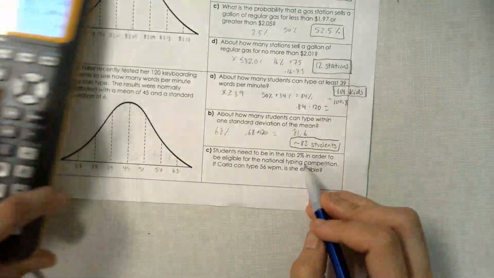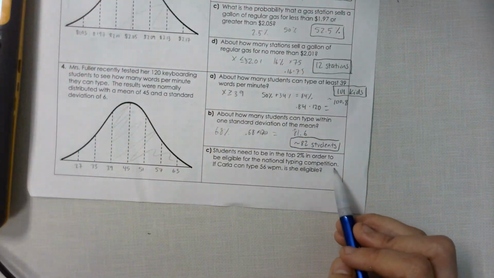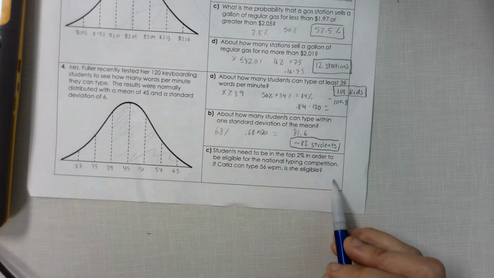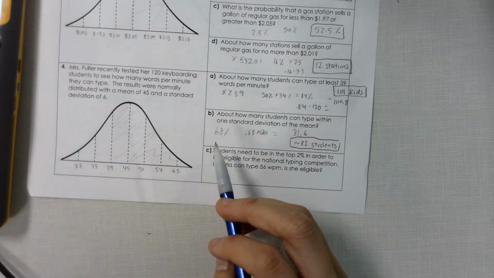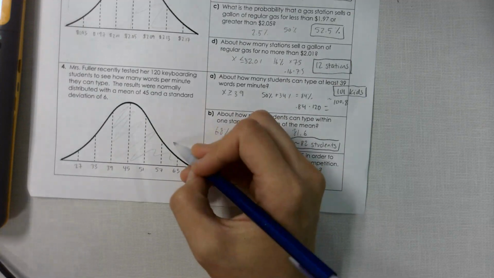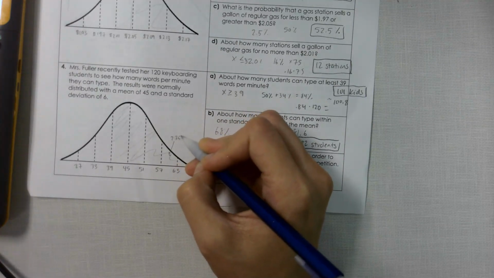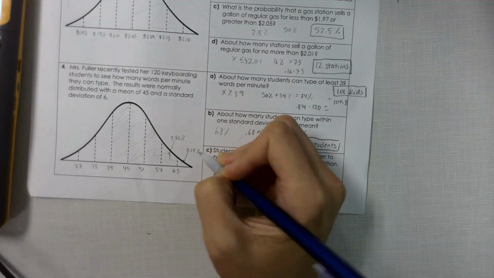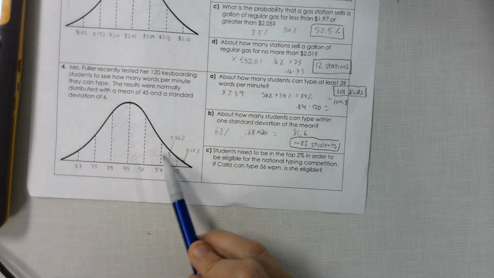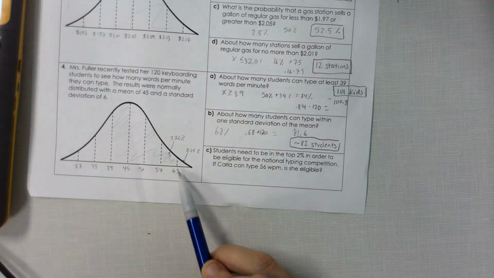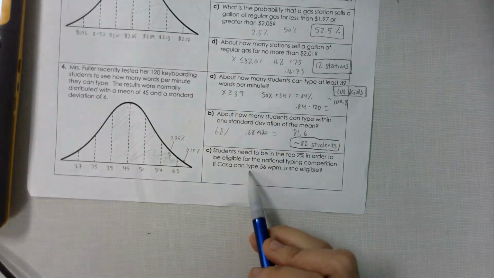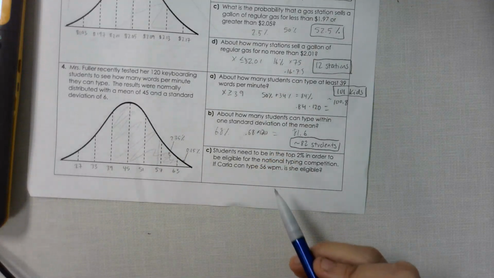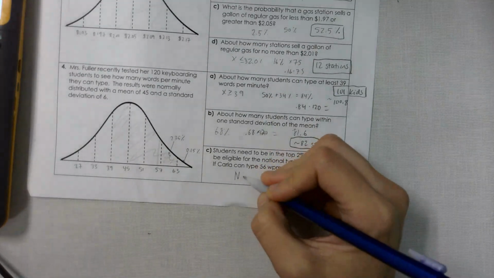Students need to be in the top 2% in order to be eligible for a national typing competition. If Carla can type 56 words per minute, is she eligible? So the top 2%, right? If we know that this is 2.35% and this is 0.15%, we know that the top 2% is somewhere in this bracket, somewhere between 57 and 63. Carla can only type 56. So she is not in the top 2%. So she is not eligible.